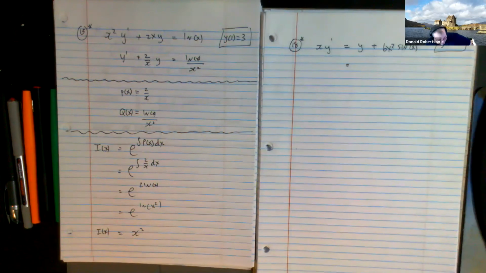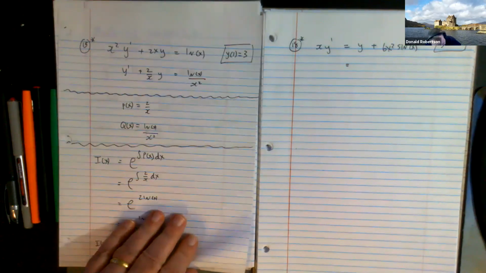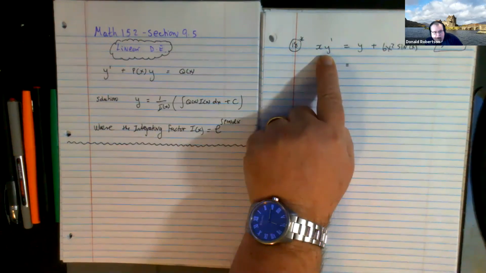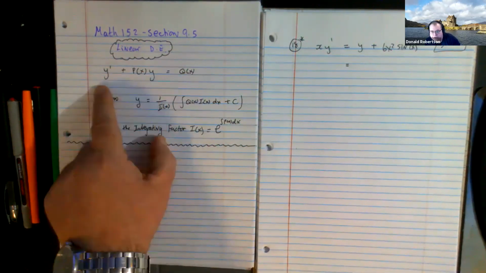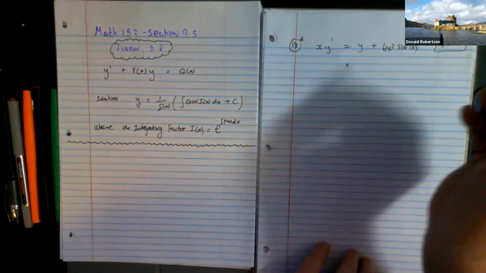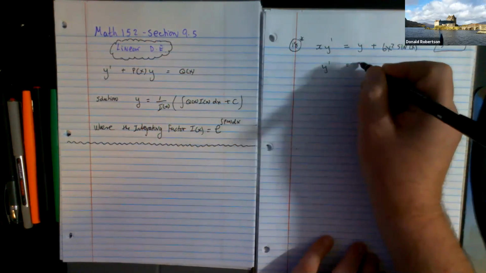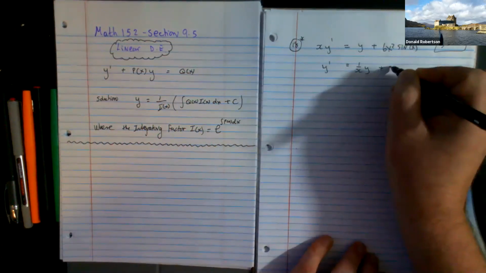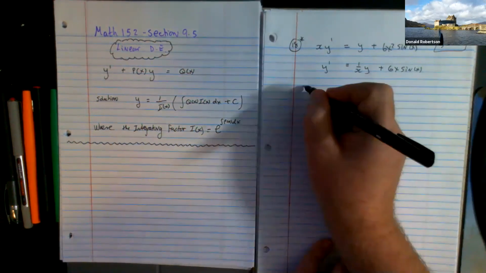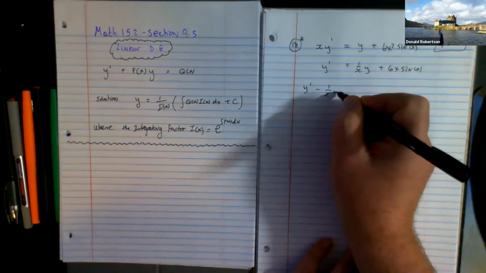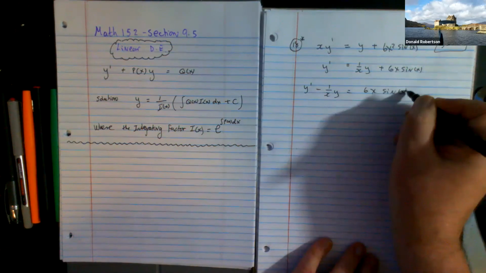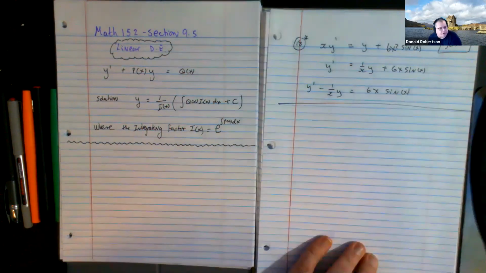Couple of things I need to do here to get it to look like this fella. I need to get y dashed here. And don't I need to get the y next to the derivative, and it's over here and it should be on the left. I can do that in 2 steps. First thing, I'm going to divide everybody by x. Then going to subtract that fella from both sides. And it's only at this point do we start the process.